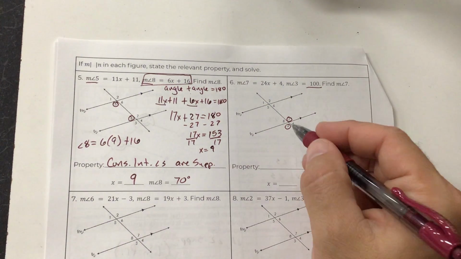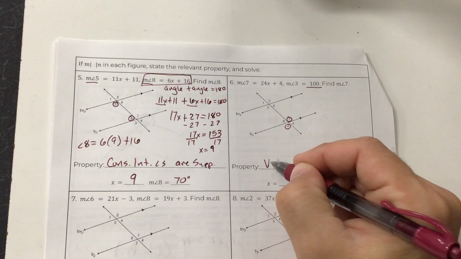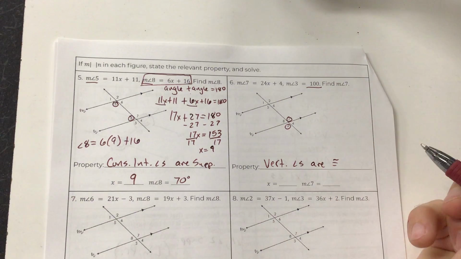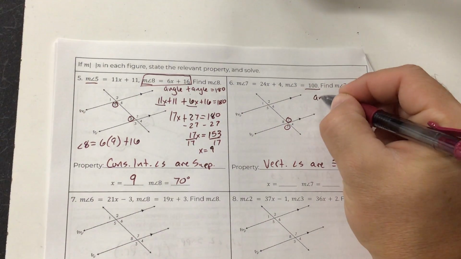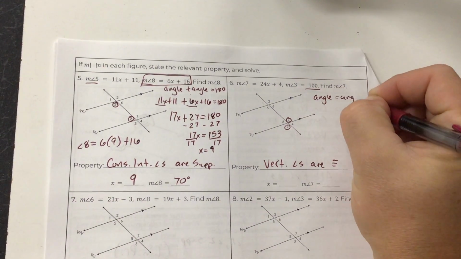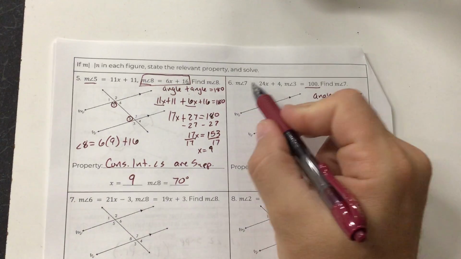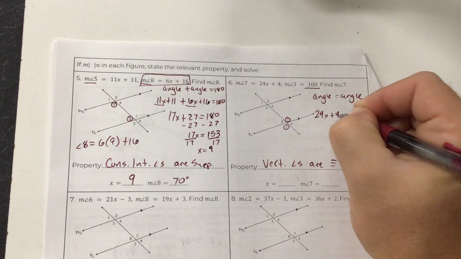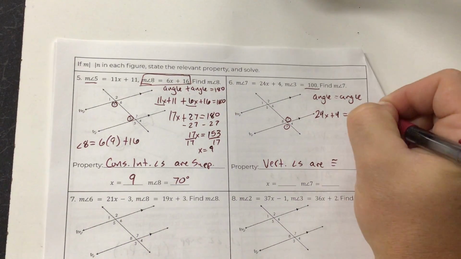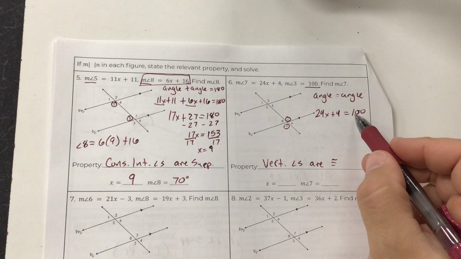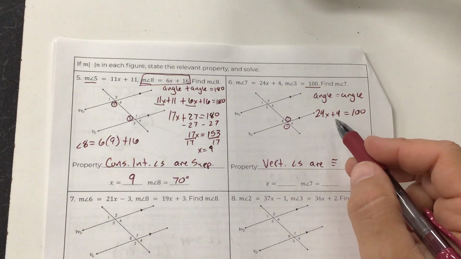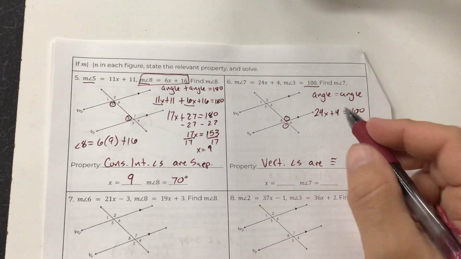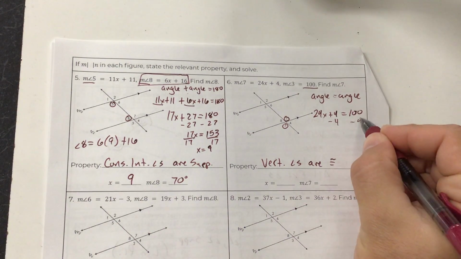So the property is the fact that these are vertical angles, and vertical angles are congruent. So I'm going to do angle equals angle. So on number 7, the first angle is 24x plus 4 equals, the other angle is just 100. Now I've got a very simple equation here. This is just a two-step equation. I've only got two things I have to do. I don't need to combine any like terms. There's only one x term, so I'm going to start by subtracting 4.